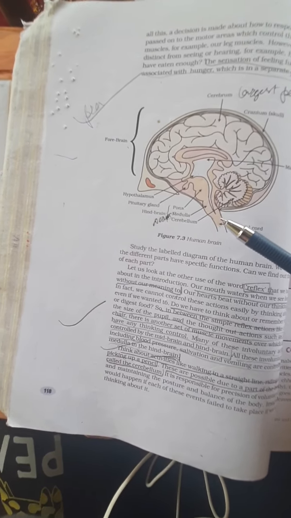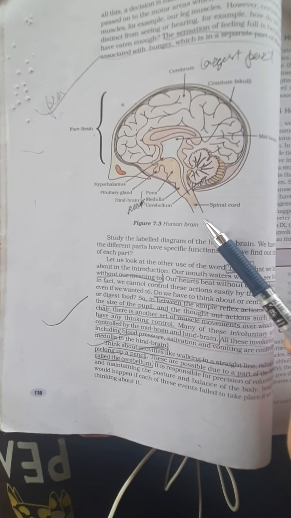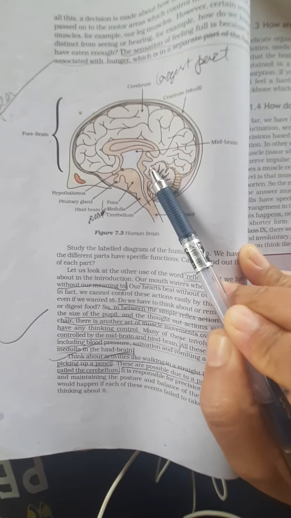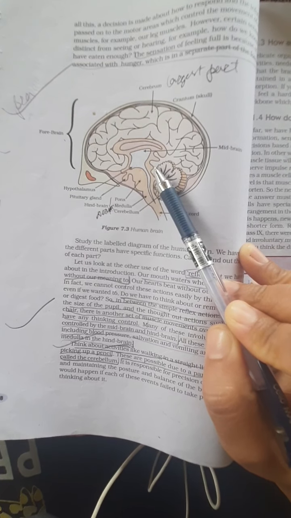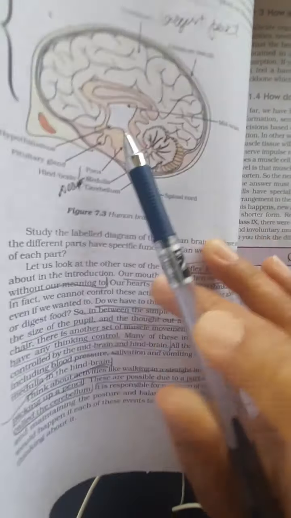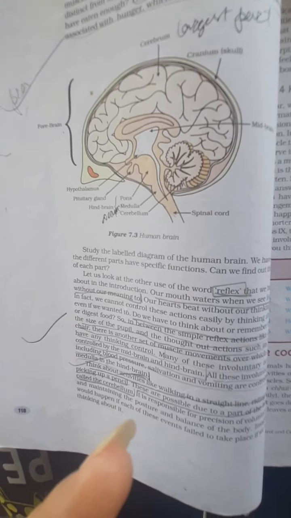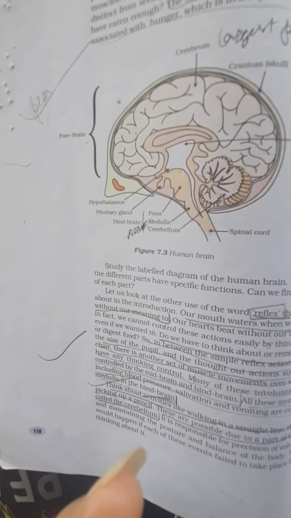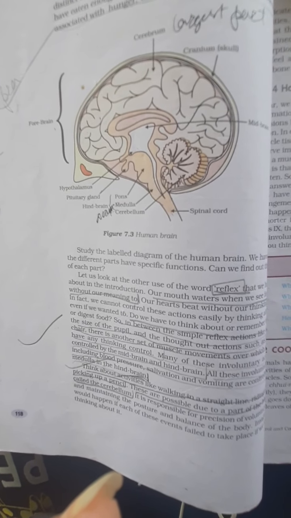Now, how are these things protected? How is our brain protected, and how is the spinal cord protected, which is very much important for a living organism? Our brain is protected by a fluid-filled balloon which acts as a shock absorber, which is enclosed inside a bony box called the cranium, or we can simply call it the skull. And our spinal cord is protected by the vertebral column. Don't forget this too. The brain is protected by a bony box called the cranium or skull, and the spinal cord is enclosed inside a vertebral column.